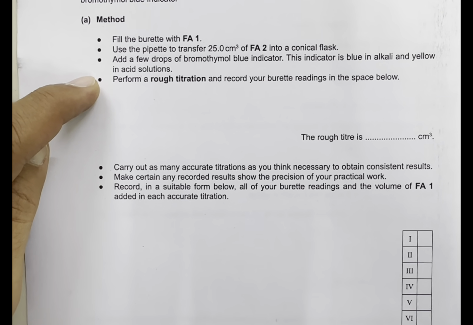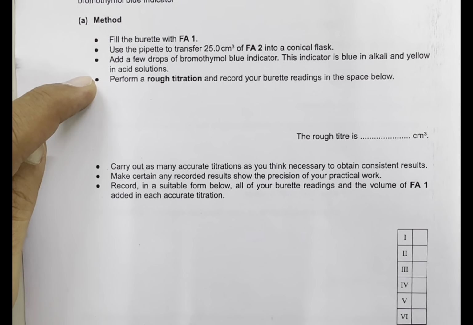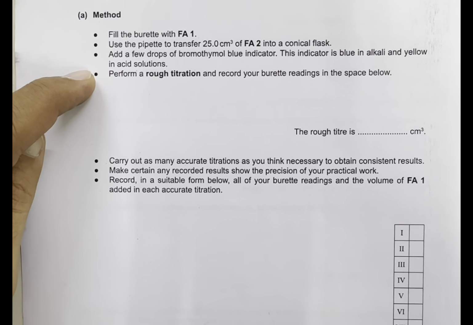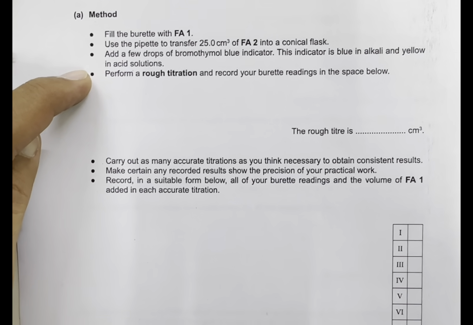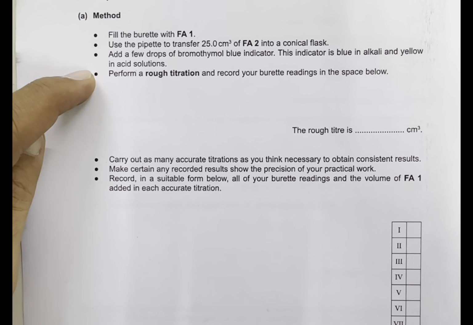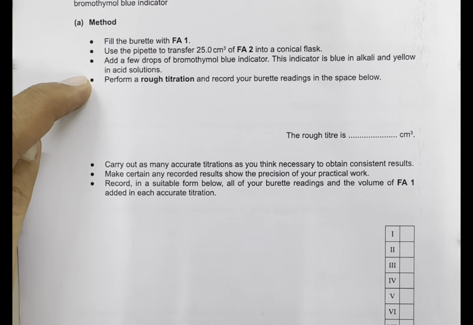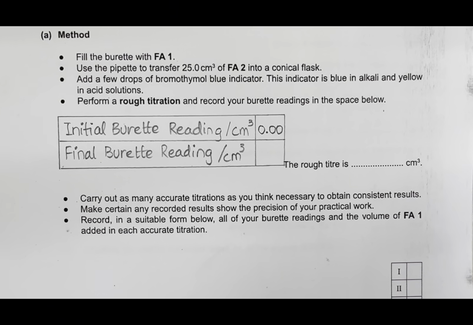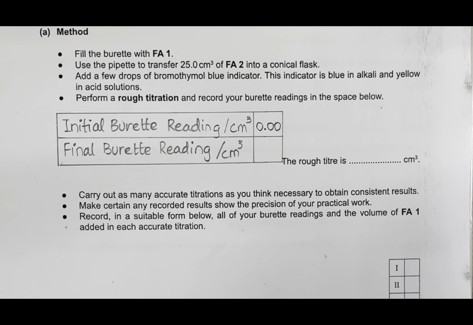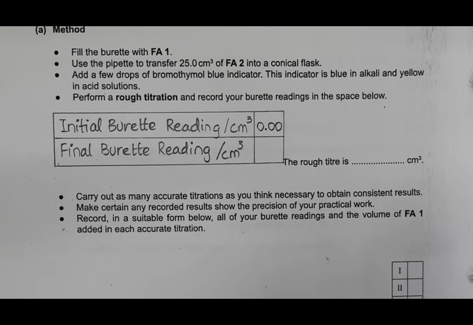Now the next point in the method is perform a rough titration and record your burette readings in the space below. So we will record first the initial burette reading, and then we will perform a rough titration. So the initial burette reading is 0.00.